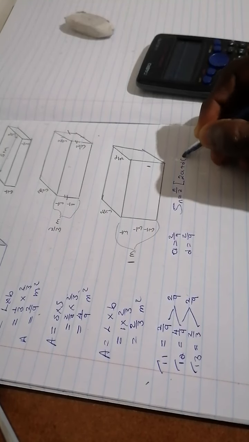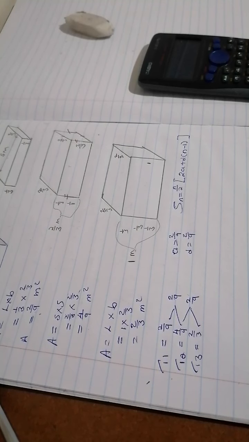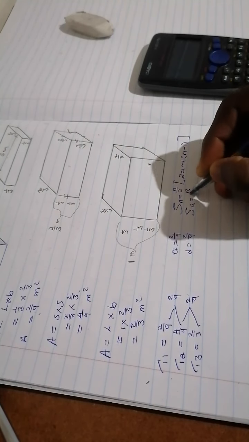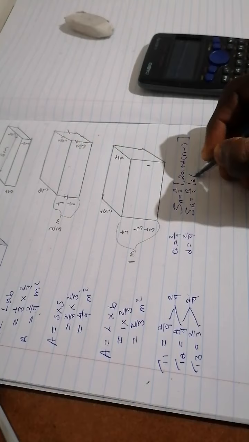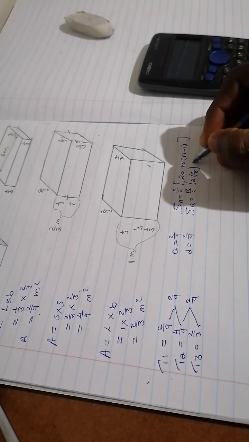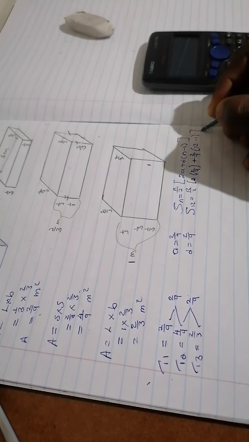n over 2 times, bracket, 2a plus d in bracket n minus 1, close bracket. Here n is the number of terms, but for us it's the number of steps, 12. So it's going to be 12 over 2, times 2a, which is 2 over 9 plus 2 over 9, times 12 minus 1.